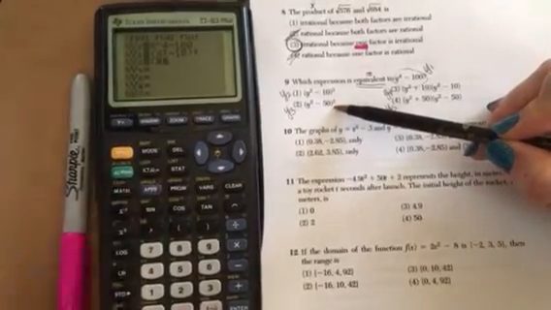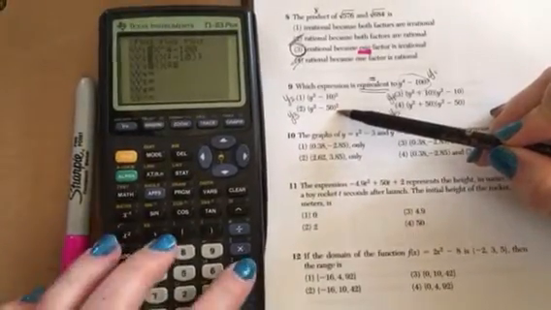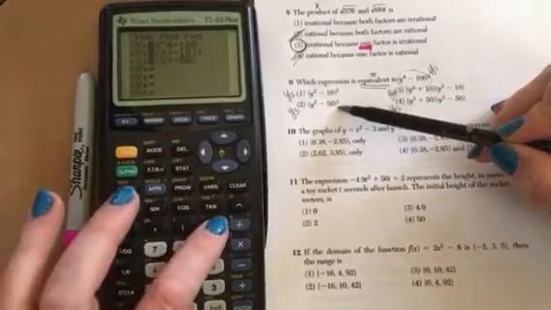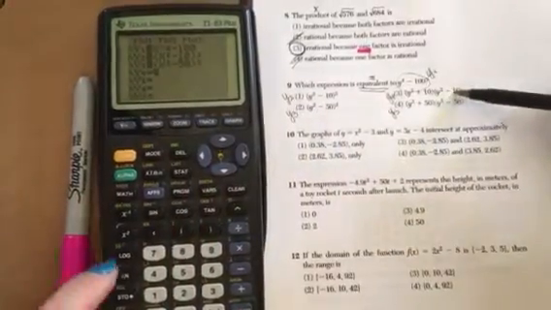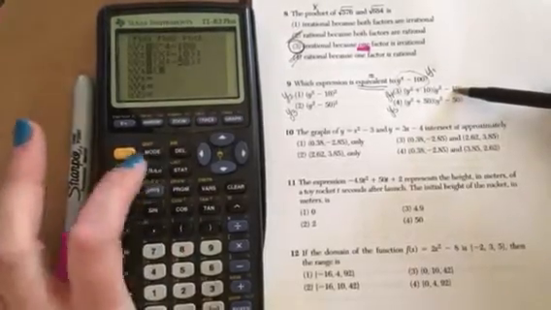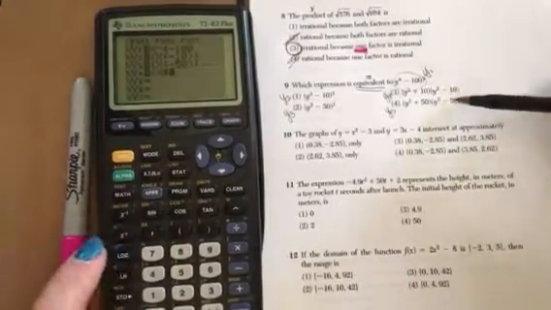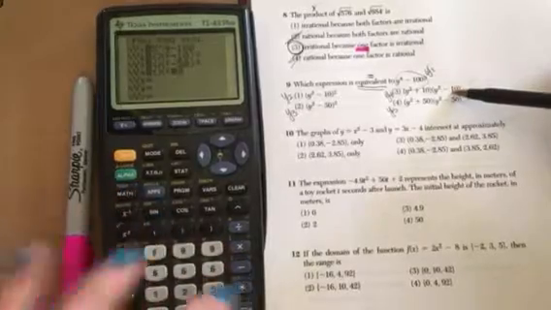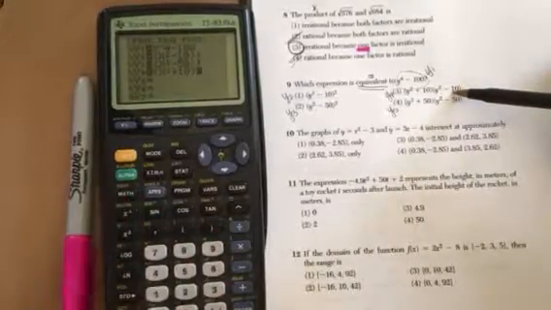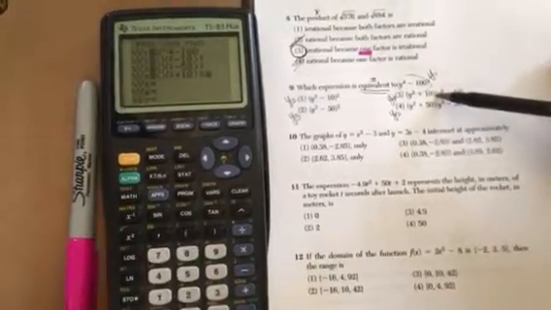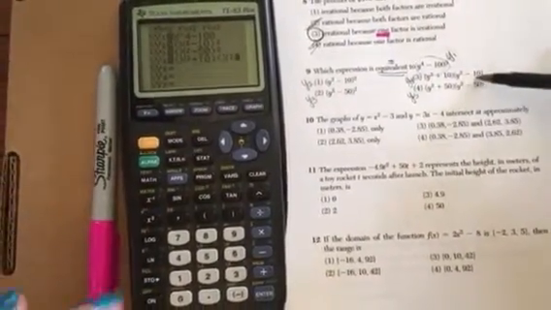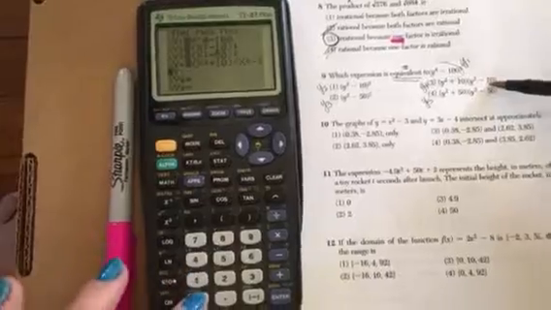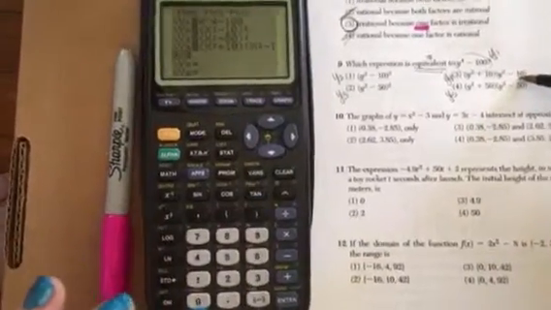Parentheses, the variable squared minus 50 parentheses, squared, down 1, parentheses, the variable squared plus 10, end the parentheses, start the next one, the variable squared minus 10, end the parentheses.